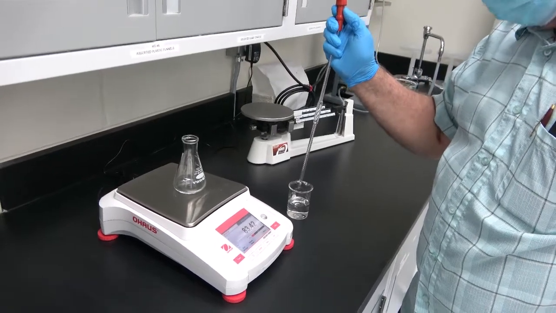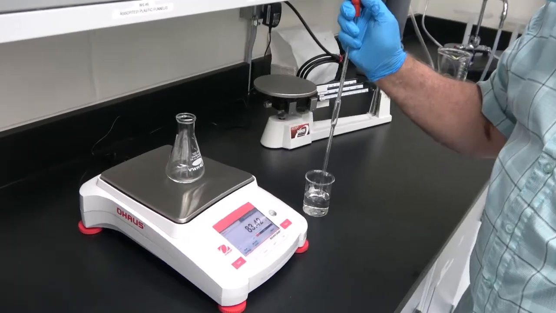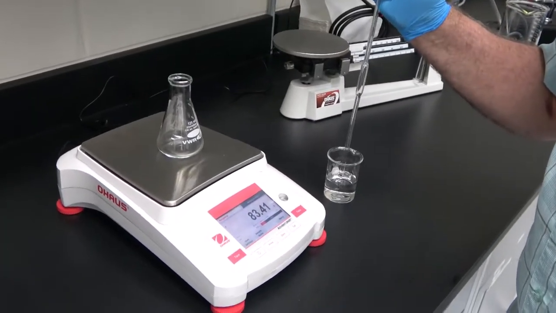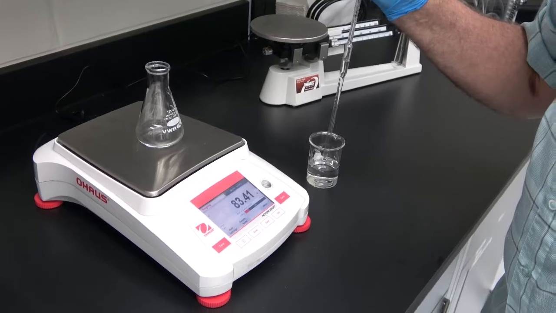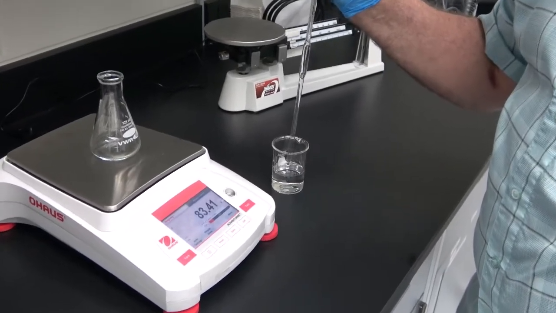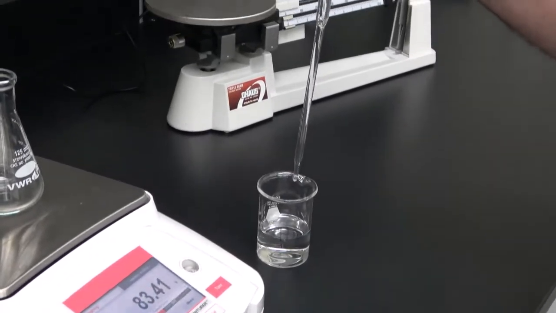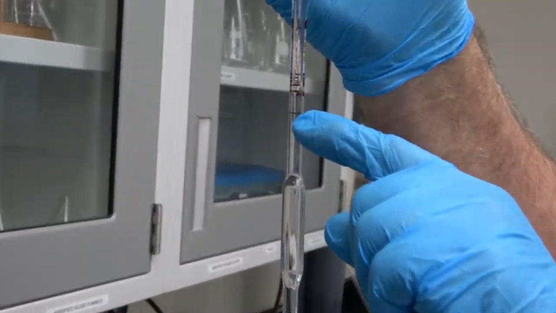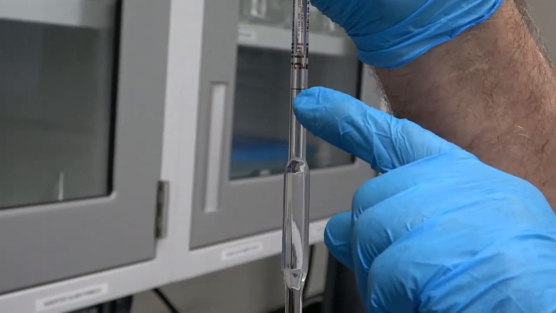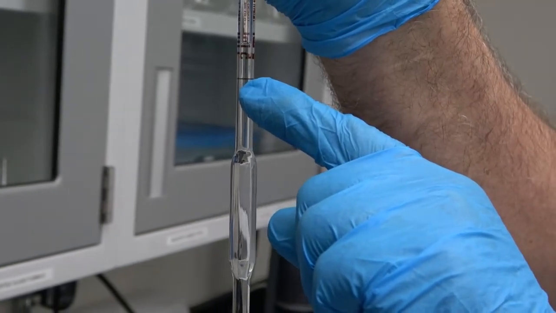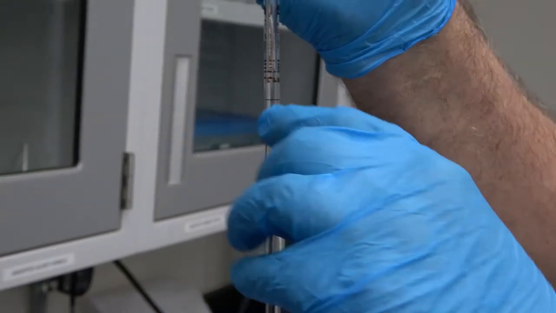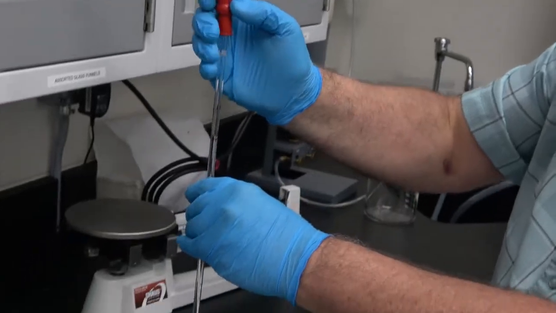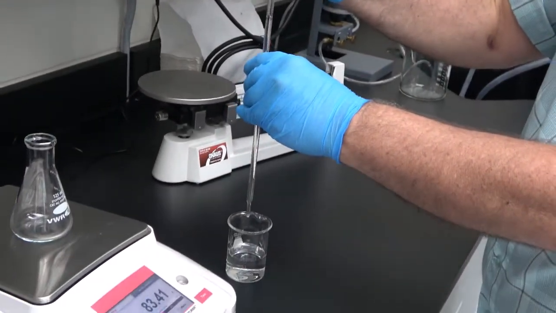Now we pipette 5 milliliters of sample. To do that, we use the filler, fill the pipette all the way up past this mark, okay, which is the one that is going to indicate that we have exactly 5 milliliters. So now we are going to drain a little bit of liquid carefully.